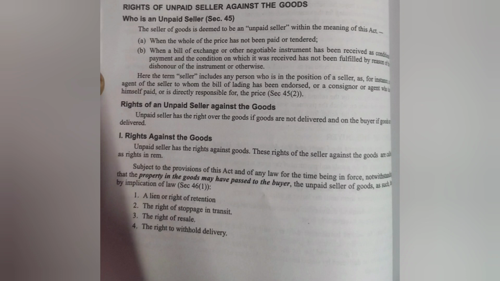The rights of a seller against the goods are rights in rem. He has a lien, or right of retention. He can retain the product. He has the right of stoppage in transit, to stop the transfer of ownership from one person to another. He has the right to resell it. He has the right to withhold delivery, because it has not been paid for, and he can hold the delivery until it is paid. Right of lien: lien is a right to retain possession of goods until payment of the price.